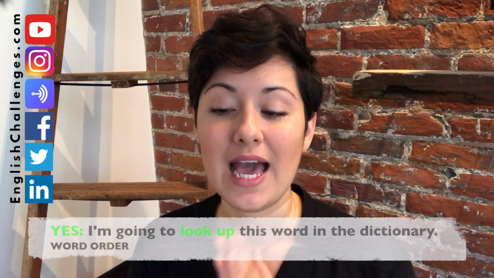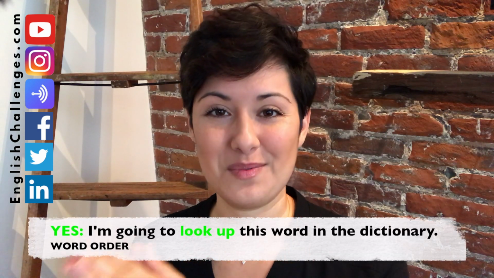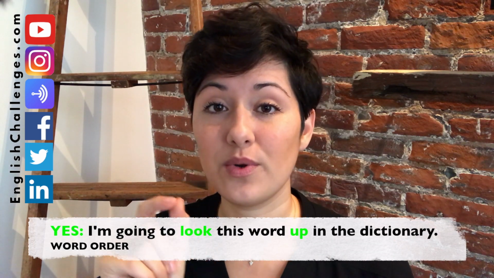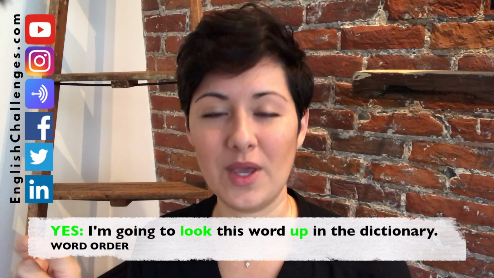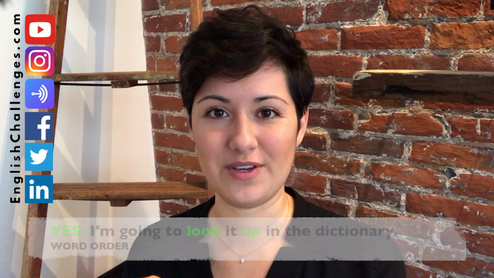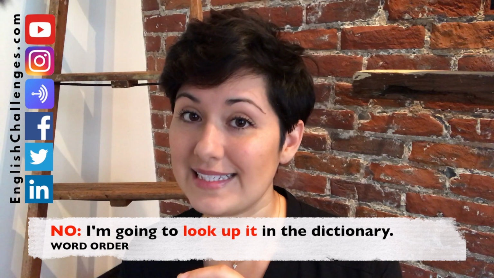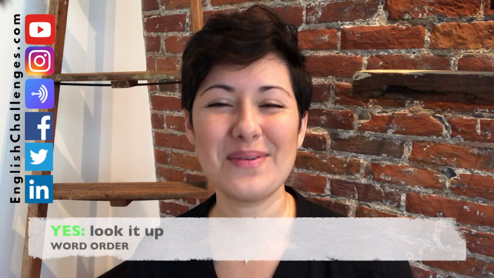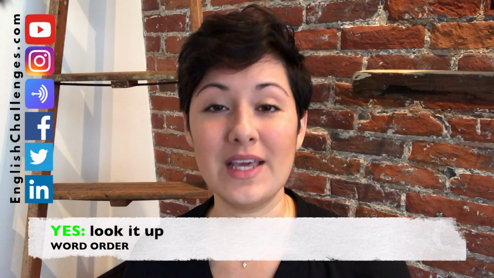So we can say, I'm going to look up this word in the dictionary, or I'm going to look this word up in the dictionary. When you're using the full noun, it's fine. It's a little flexible. It can go in the middle or after look up. But when you use the pronoun, it has to go in the middle. So I'm going to look it up in the dictionary, not look up it. No! So look it up. So here you're learning the word order.